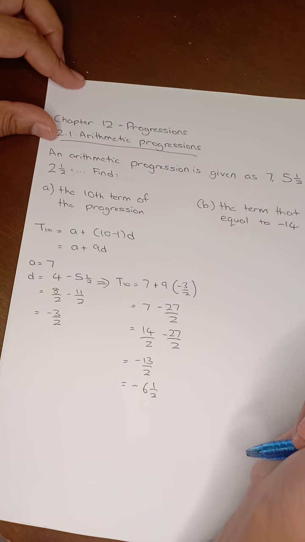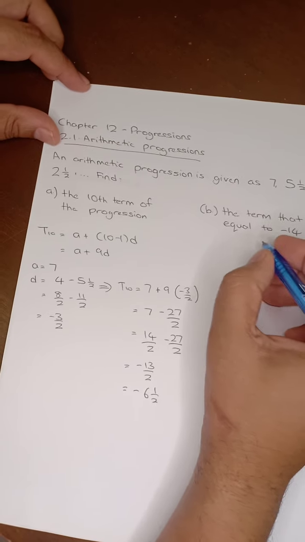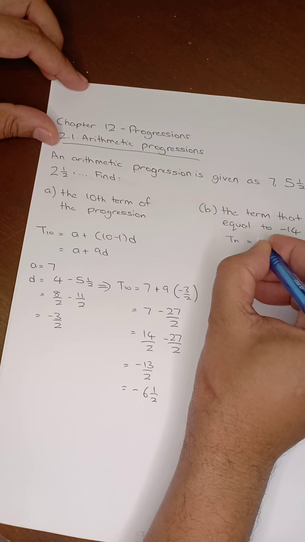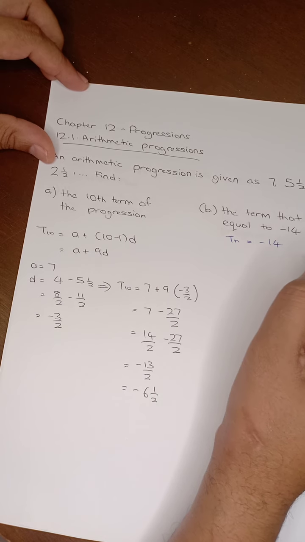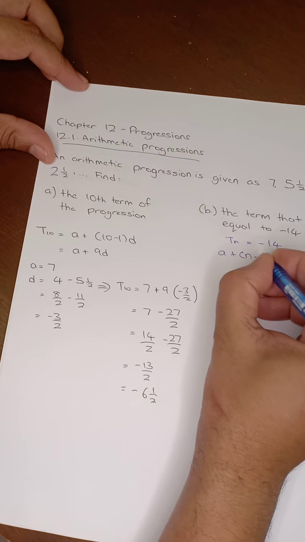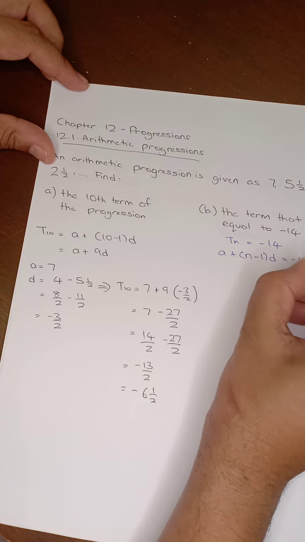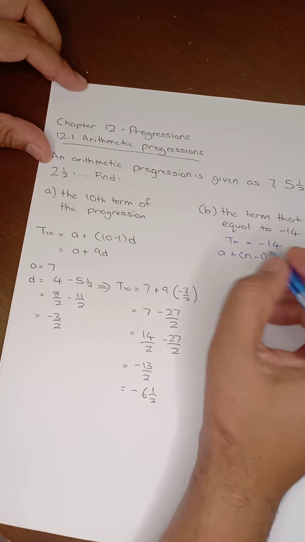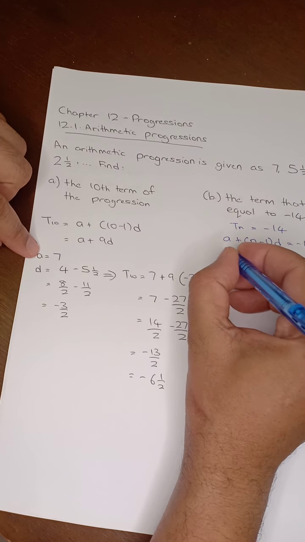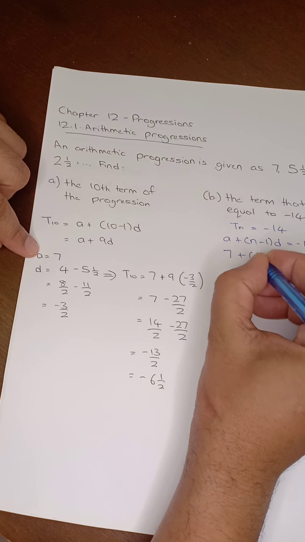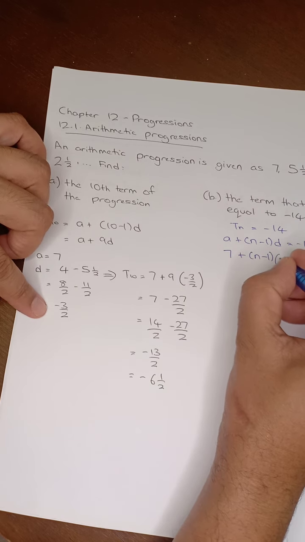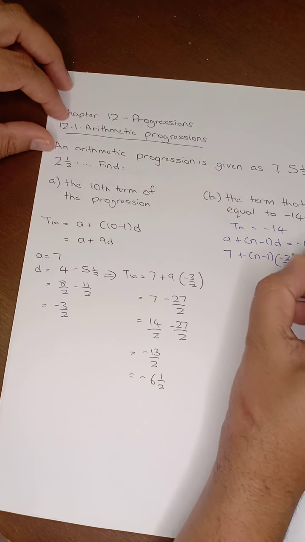Okay, for question B, I'll use a different pen. The term that is equal to -14. So our Tn is equal to -14. And what is our formula for Tn? a plus (n minus 1)d equals -14. We need to find the value of n. What is our a? We know our a is 7 plus (n minus 1). And what is our value of d? -3/2.